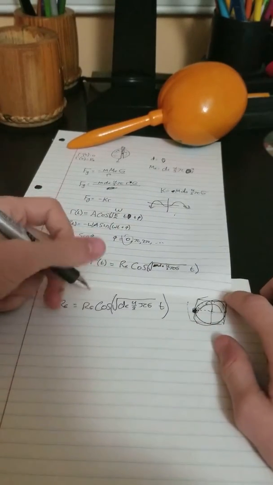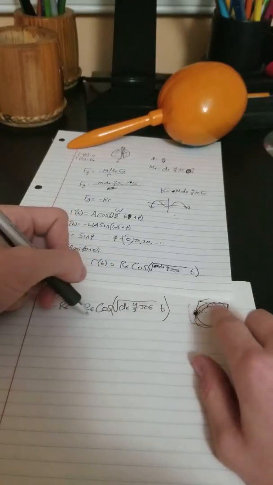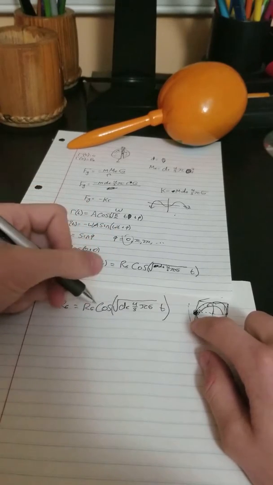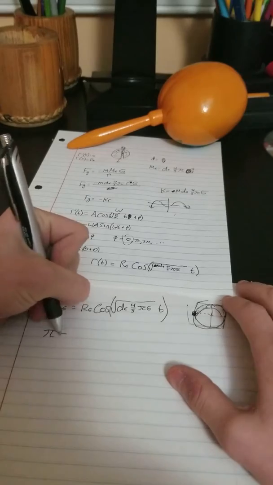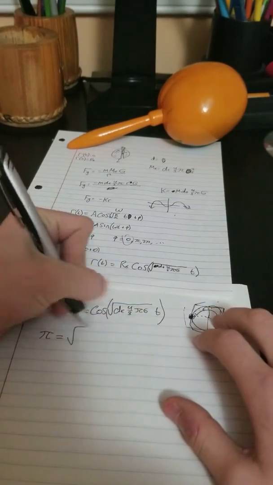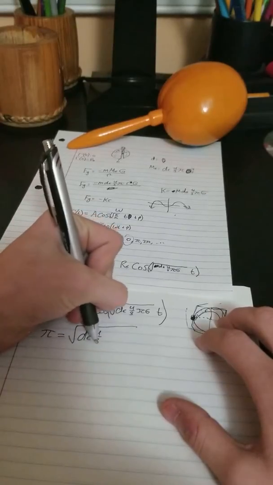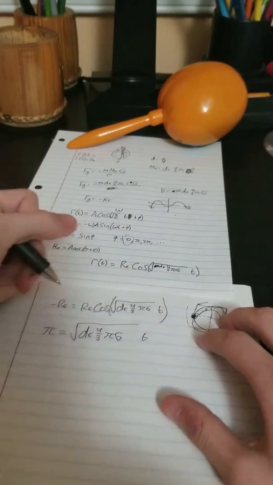So -1 is equal to the cosine, which is the x value in the unit circle. So basically we're saying pi is equal to what's in here. So pi is equal to the square root of dE times 4/3 pi g times t.